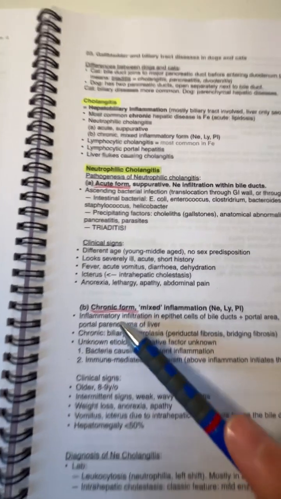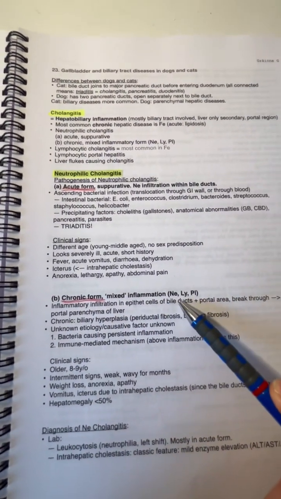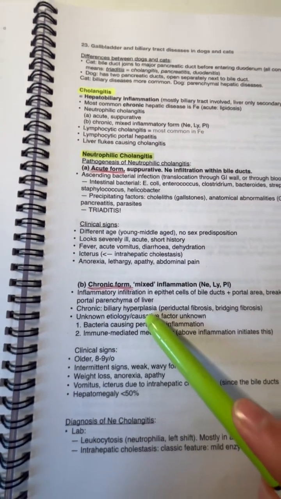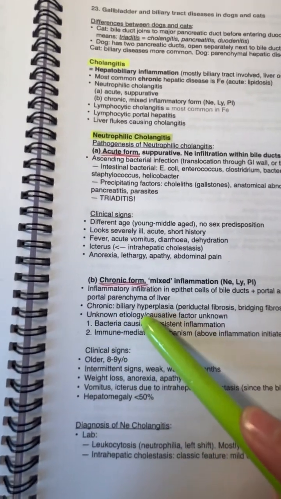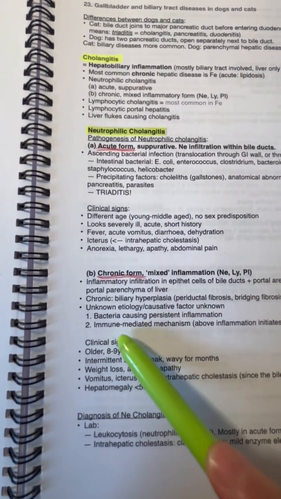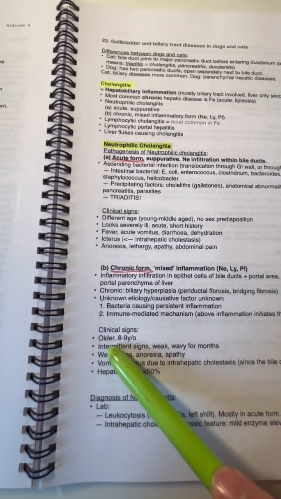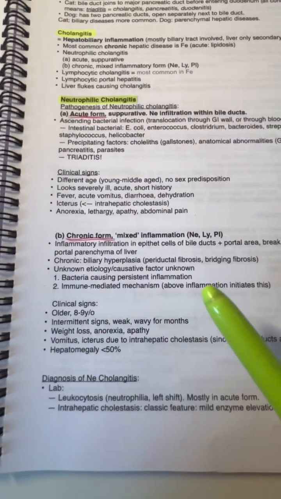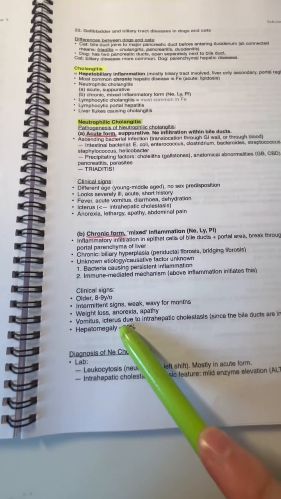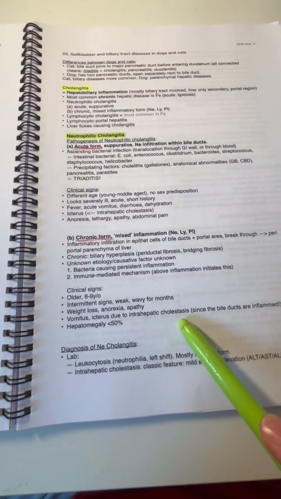In chronic neutrophilic cholangitis, it's a mixed inflammation. It can have neutrophils and lymphocytes. It can cause biliary hyperplasia. And there's an unknown etiology, but bacteria can cause persistent inflammation, or it can be immune-mediated. In the clinical signs, it can be seen in older animals, around 8 to 9 years old. And we can see weight loss, vomitus, and icterus. The icterus in both cases is due to intrahepatic cholestasis.